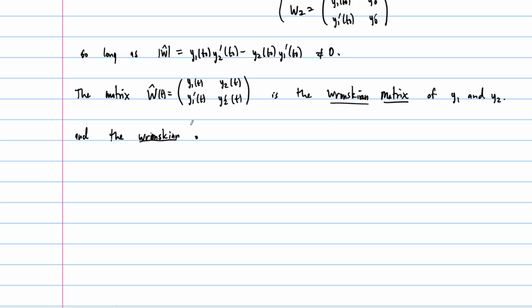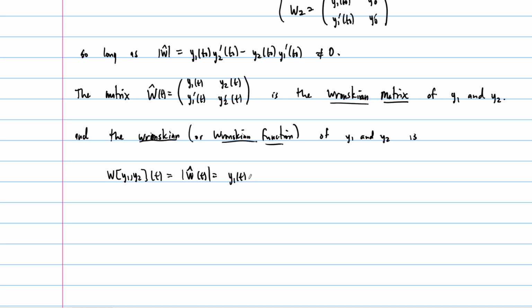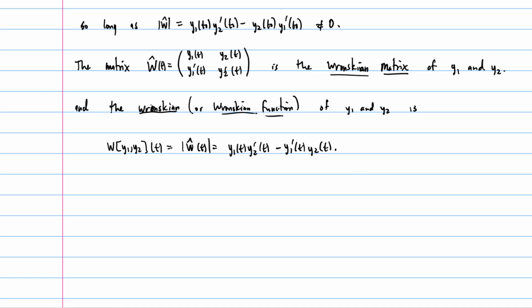So the Wronskian, sometimes called the Wronskian determinant or the Wronskian function, of y1 and y2 is the determinant, right? So we'll call this one W of y1, y2. This is still a function of t, right? This is the determinant of W hat of t, which is this function that we get from crisscrossing: y1 of t times y2 prime of t minus y1 prime of t times y2 of t. Okay, so these are the main definitions here. We have our Wronskian matrix, which is this matrix right here. And then we also have our Wronskian itself, which is this function here. And we're going to use this moving forward.